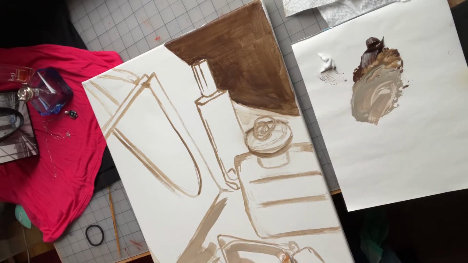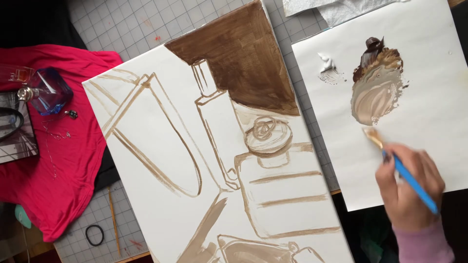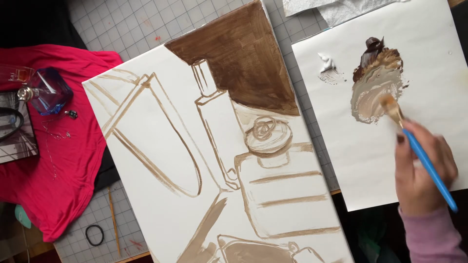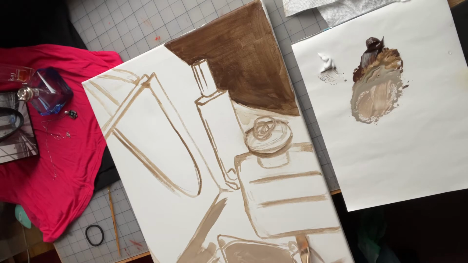A big part of this is getting the composition down. It'll make painting the other layers easier, and not just figuring out the composition on the canvas, but it's also important to figure out where your darks and lights are to make sure that you have a balanced range of values.